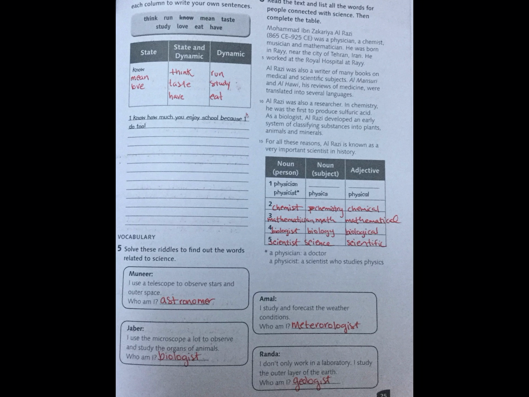She is علم تطبيقات الأرض, which is geologist. Geologist means علم تطبيقات الأرض. So that is the study of the outer layer of the earth. So that's a geologist. Now going to the next exercise, which is 6, and it says read the text and list all the words for the people connected with science. Then complete the table. This is a little bit hard, but just follow along with me.